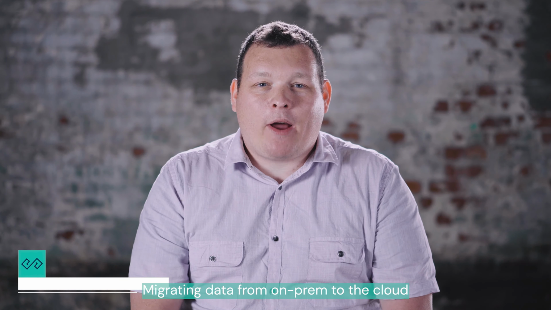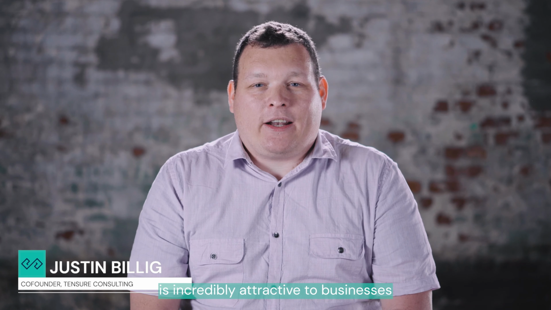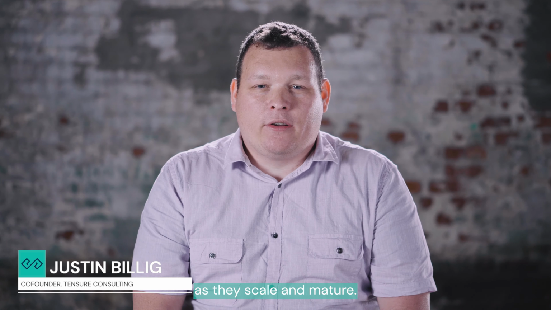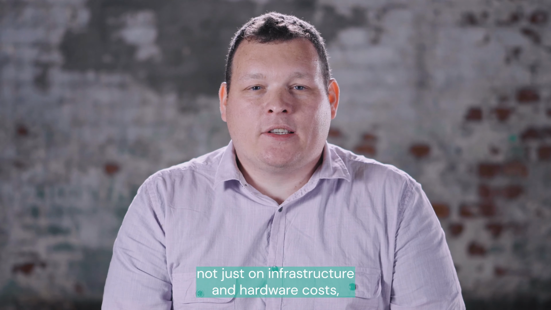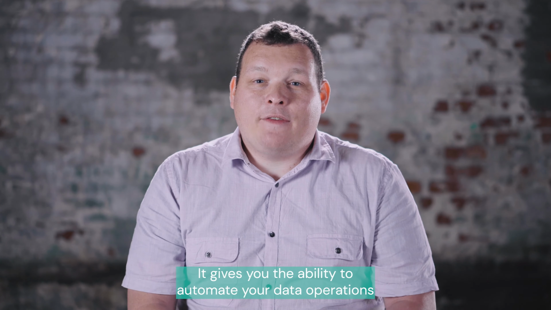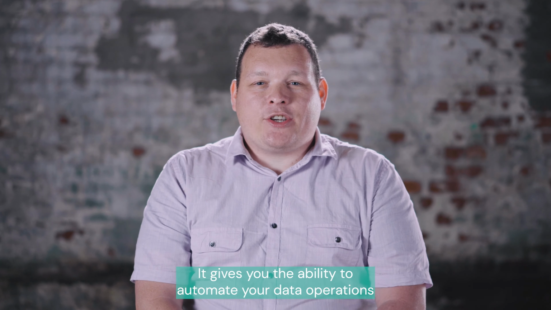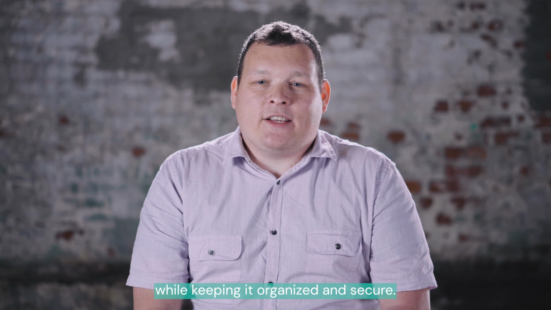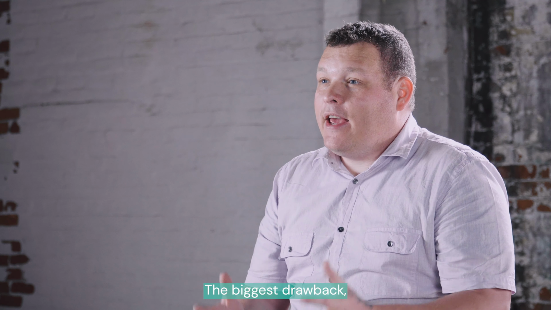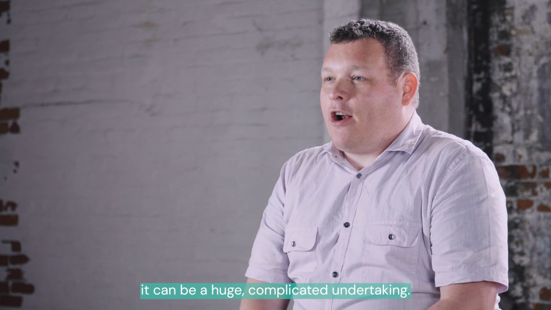Migrating data from on-prem to the cloud is incredibly attractive to businesses as they scale and mature. It can save you a ton of money, not just on infrastructure and hardware costs, but labor costs as well. It gives you the ability to automate your data operations and gain visibility to your data while keeping it organized and secure. The biggest drawback, it can be a huge, complicated undertaking.